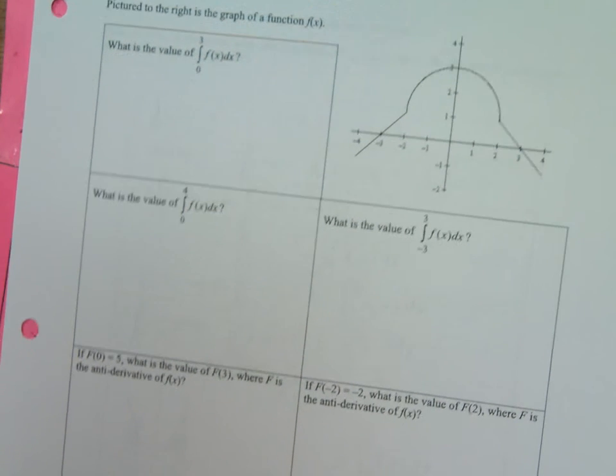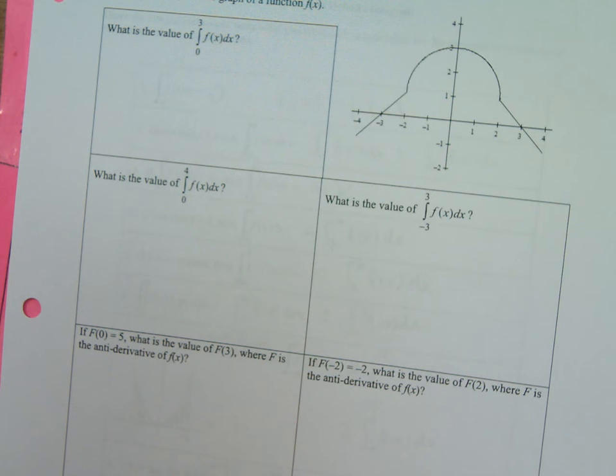Alright, so now we have a graph. Let's see if we can do graph stuff. What's the value of... Now, is it still using the previous side at all? Because they said f of x again, but it's not, is it? No, okay. What's the value of the integral from 0 to 3 of f of x dx? Okay. What are we going to do here? From 0 to 3 of f of x dx.